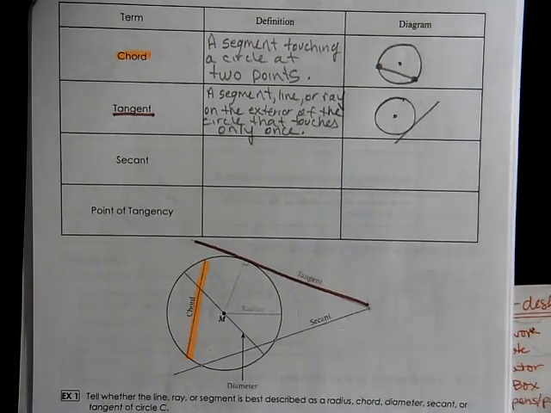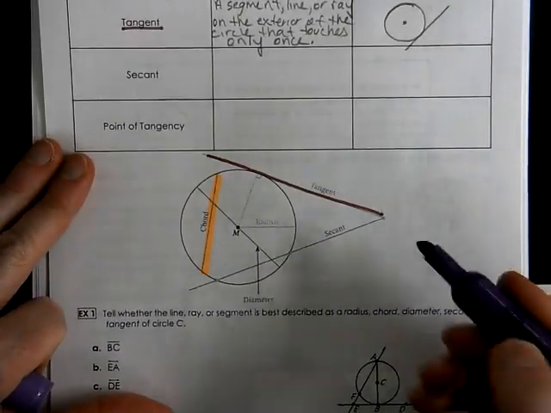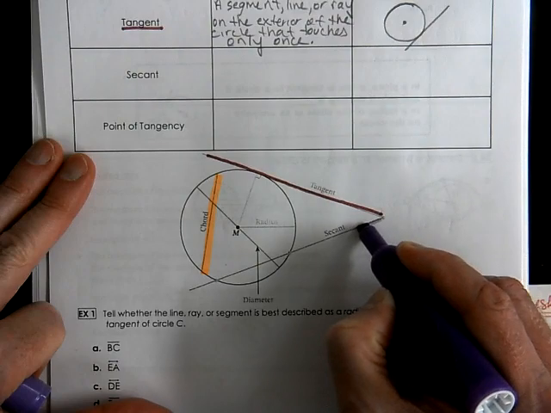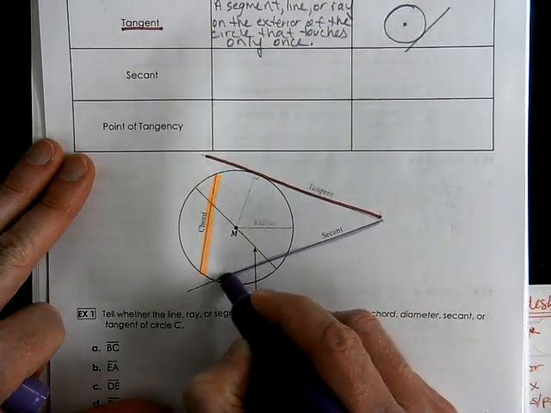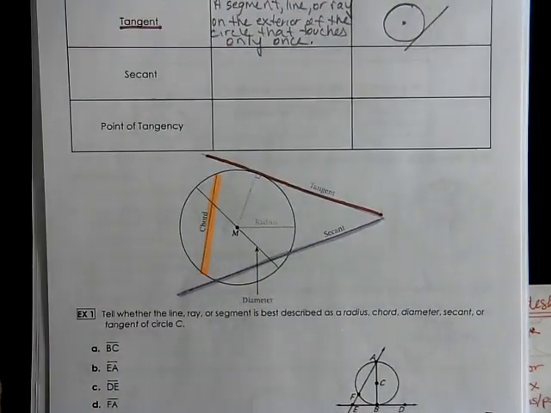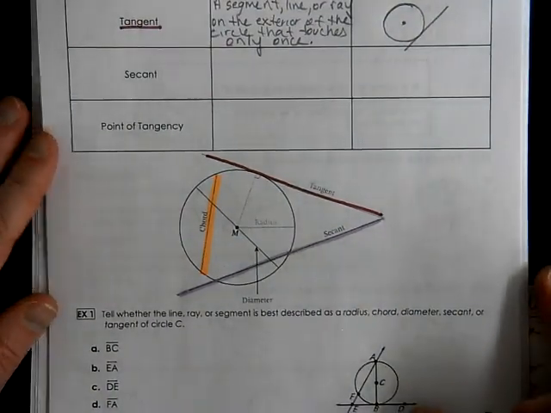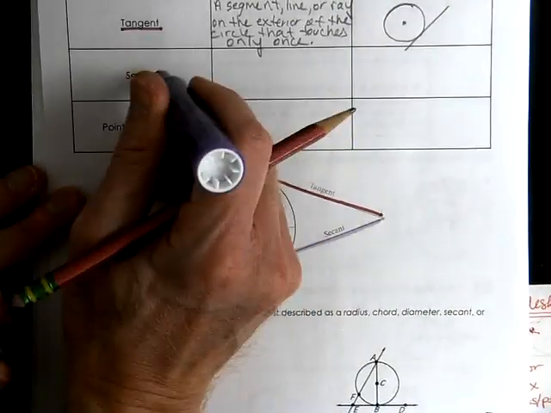Next, we have a secant. Secant is very similar to a tangent because it's on the outside of the shape, but then it comes to the inside of the shape and can extend through. So we could color code.